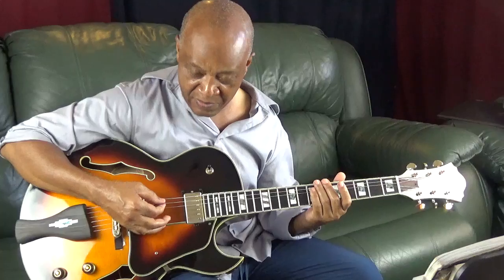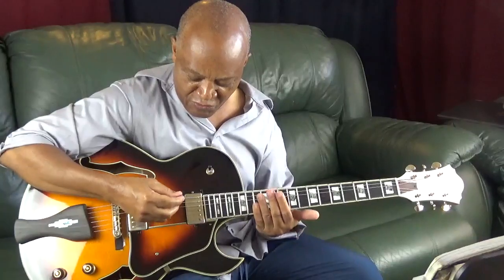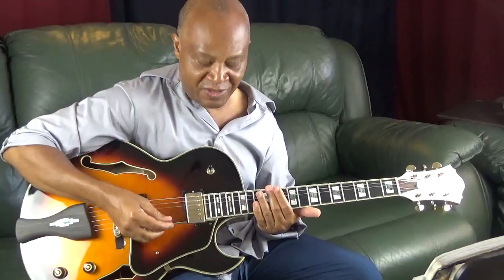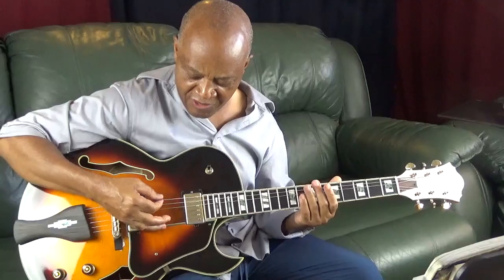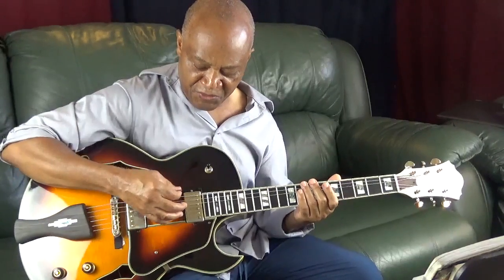The interval doesn't have to be from one note to the next. It could be from one note to the highest note. If I play low E, and I play high E, the distance between the low E and the high E, that's an interval, but there's a name for it. The names of the intervals on the guitar are for another video in itself.